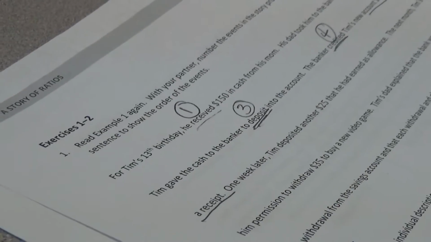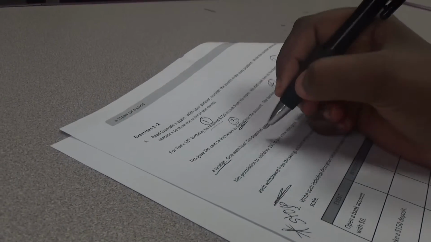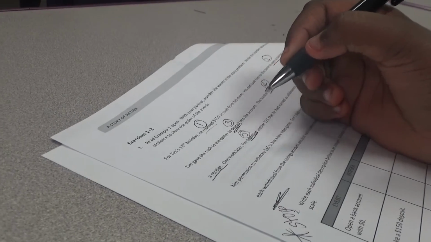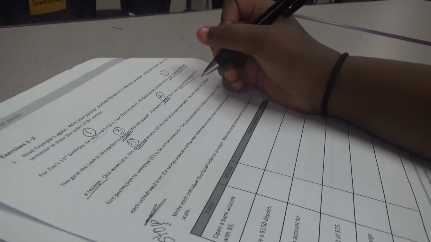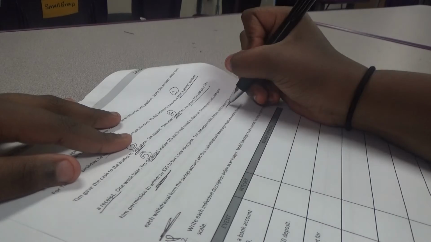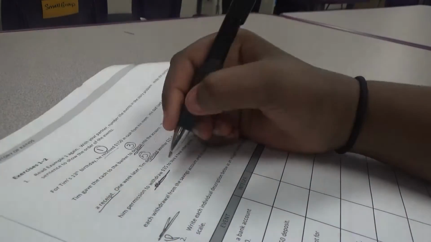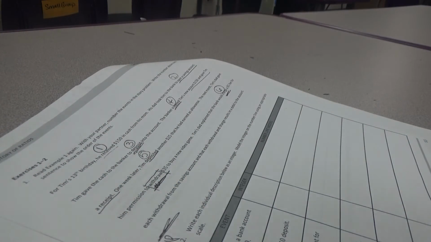1 week later, Tim deposited, over the word deposited, write the number 5, another $25 that he earned as allowance. The next month, Tim's dad gave him permission to withdraw $35 to buy a new video game. Tim's dad explained that the bank would charge, over the word charge, write the number 6, a $5 fee for each withdrawal from the savings account, and that each withdrawal and charge results in a debit to the account.